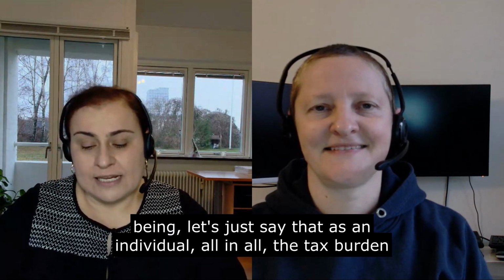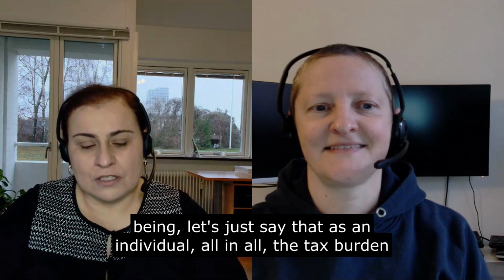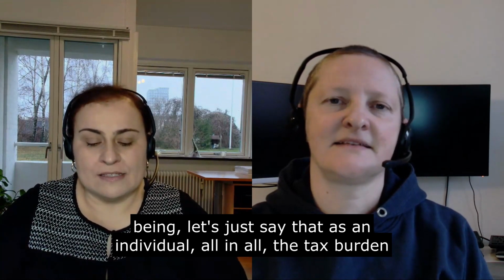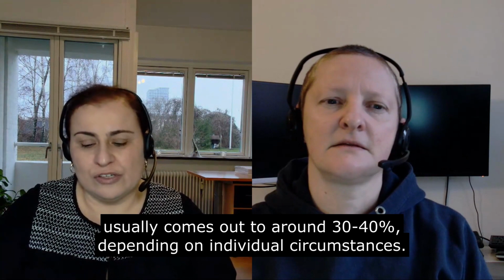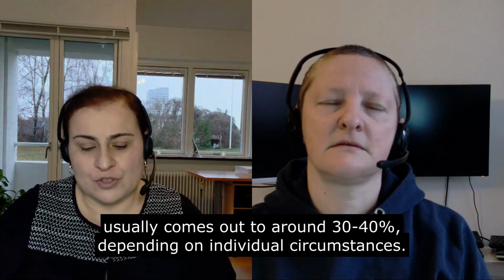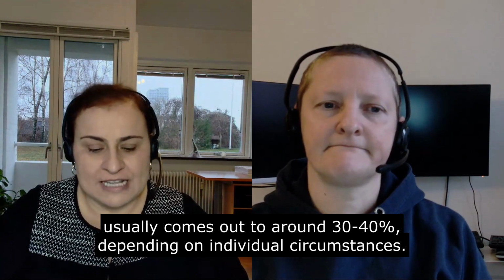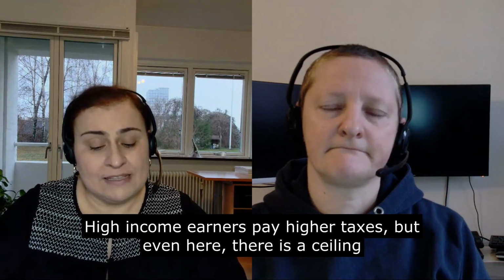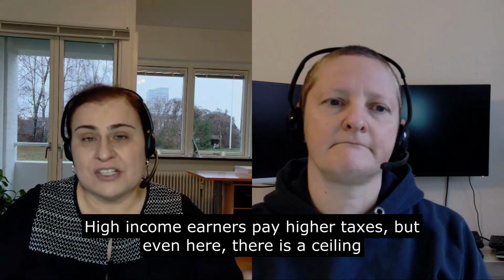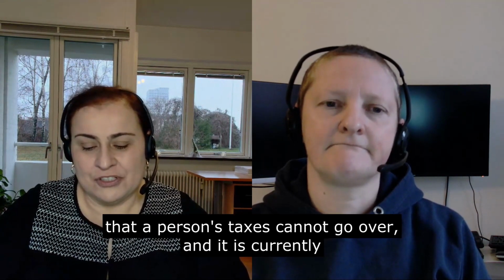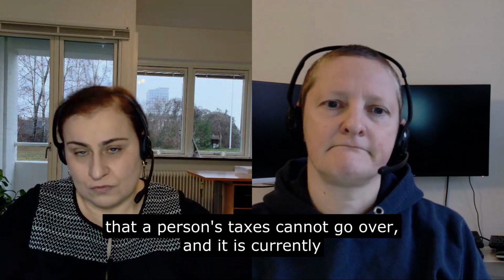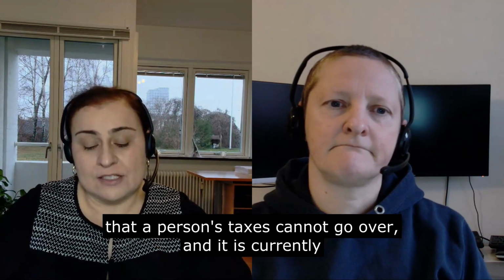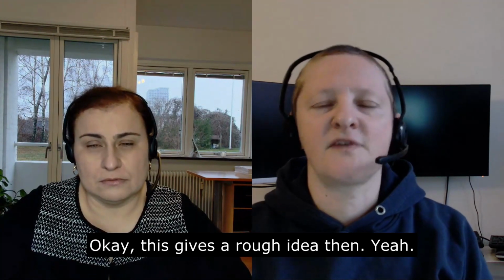For the time being, let's just say that as an individual, all in all, the tax burden usually comes out to around 30-40%, depending on individual circumstances. High income earners pay higher taxes, but even here, there is a ceiling that a person's taxes cannot go over, and it is currently 52.07%. Okay, this gives a rough idea then.